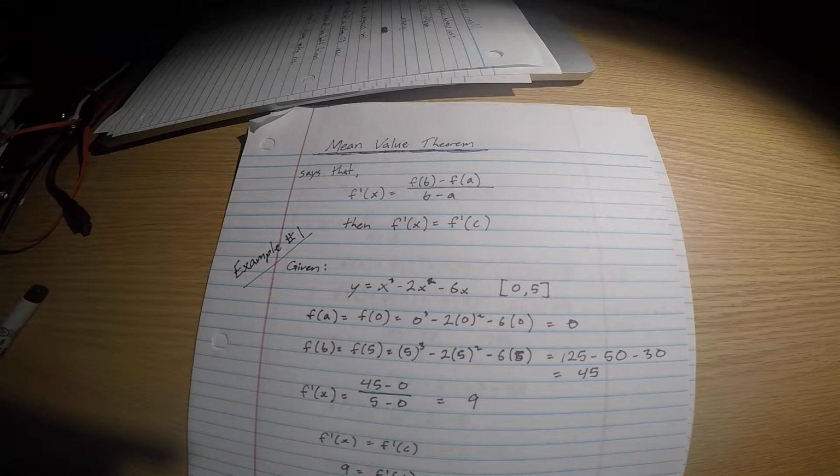So our f of a, which is f of 0, equals 0. And our f of b, which is f of 5, equals 45. So our f of b minus f of a is 45. And then our b minus a is 5, so the f prime of x is 45 divided by 5, which is 9. So the f prime of x is 9, which means the f prime of c is also 9.